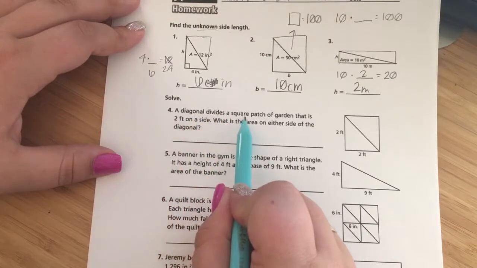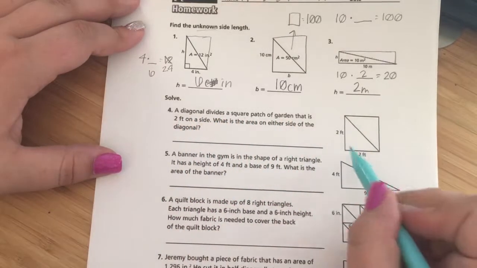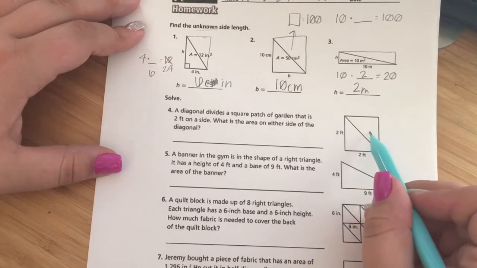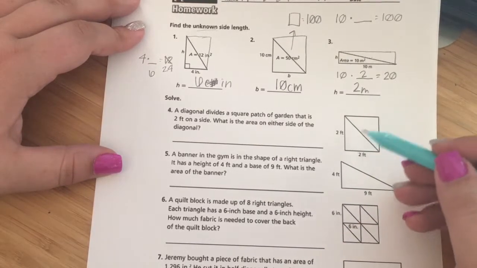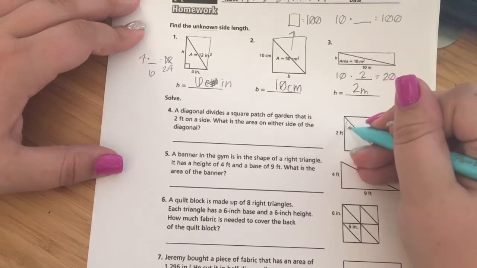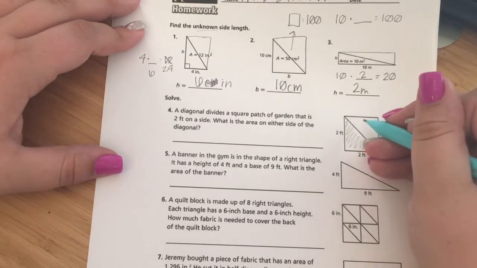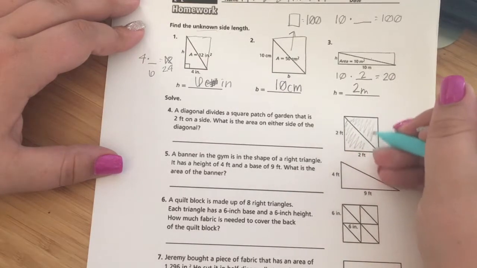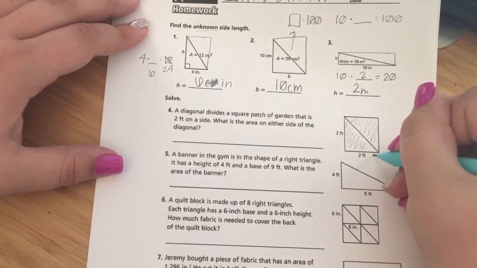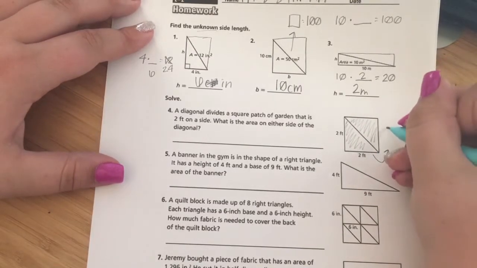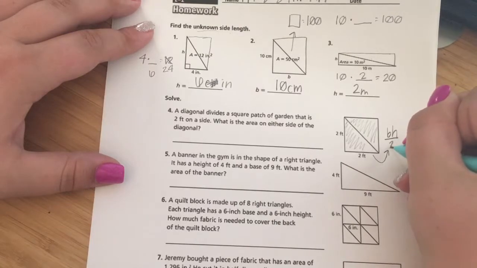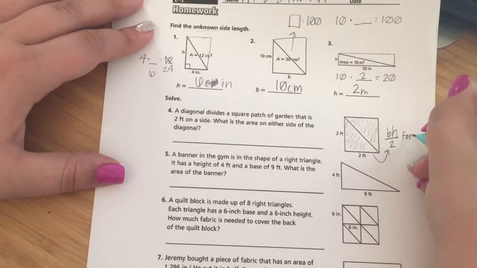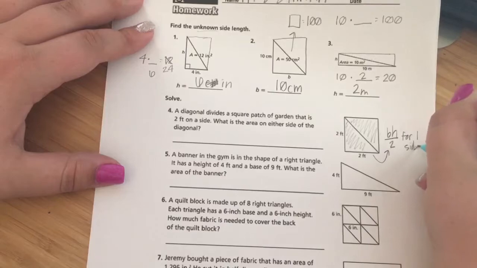A diagonal divides a square patch of garden that is 2 feet on one side. What is the area on either side of the diagonal? So on either side, so over here or over here. And I'm a visual person, so I like to either color it in, make a drawing, which is a model, or I could always get a whiteboard and do it on there.